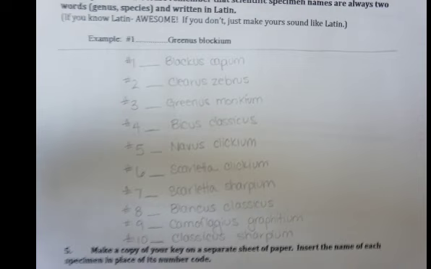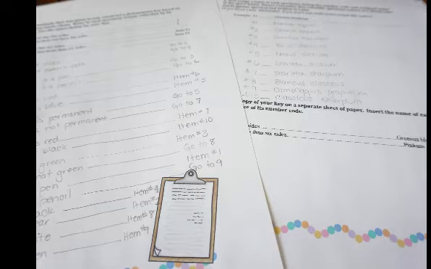The next part of the lab worksheet tells you to make up Latin names. If you know Latin, great. If you don't, just make some up for your individual objects. And then you're going to transfer your key that you made, but instead of putting your item numbers, you're going to include those Latin names. And that key should be transferred to a separate piece of paper so that you can hand it to someone else and they won't be able to see all of the work that's gone into making the key.